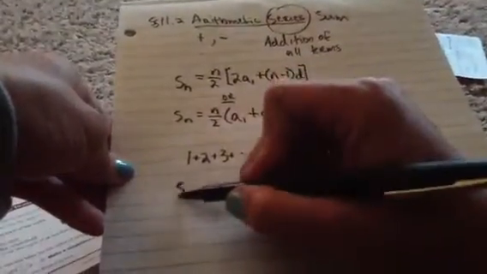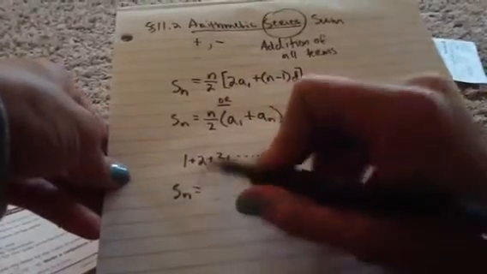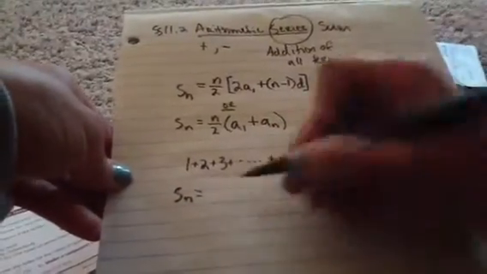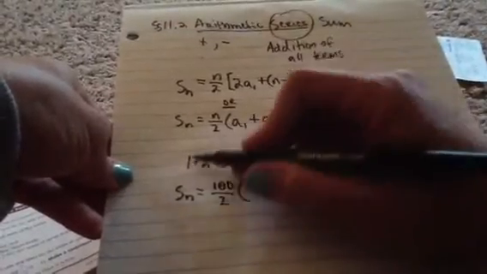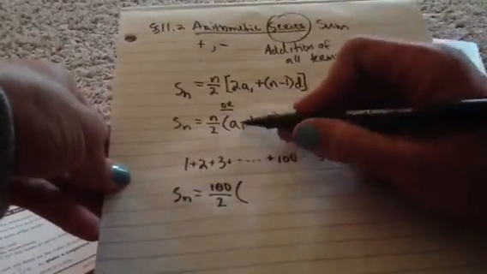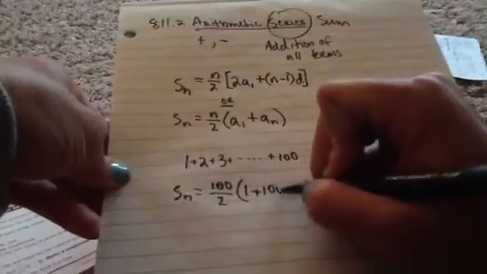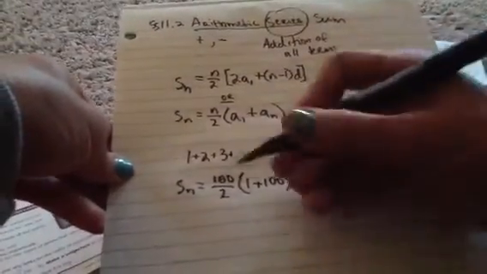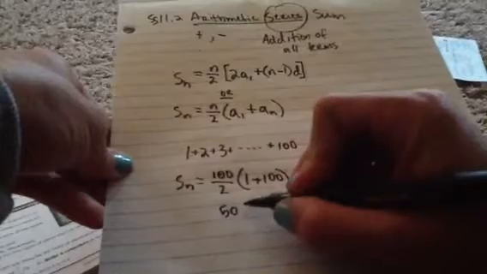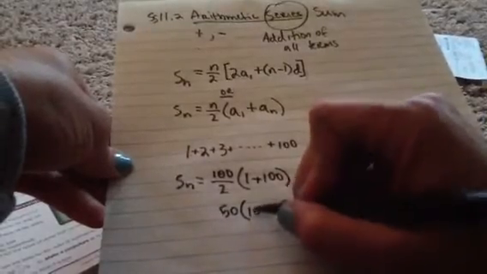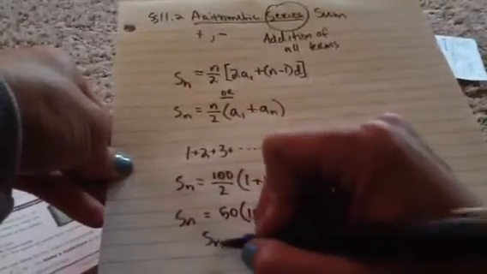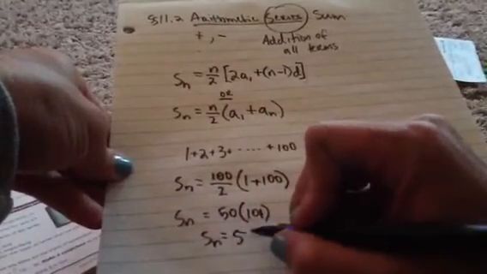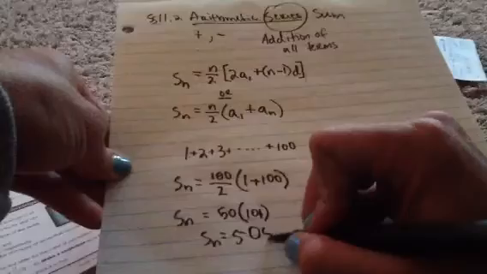The sum of all these numbers is equal to how many numbers do we have? 100 divided by 2. And you add the first and the last number, 1 plus 100. So here we have 50 times 101. That would give us the sum of all those numbers, which is 5,050.